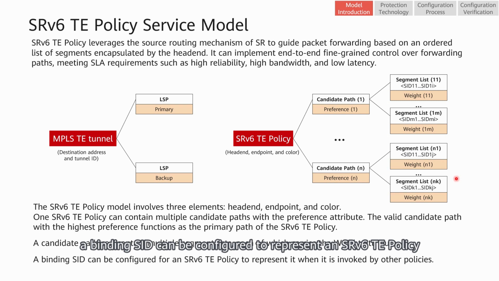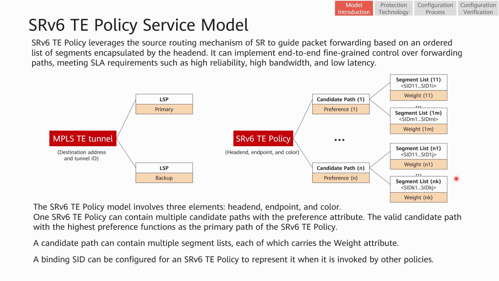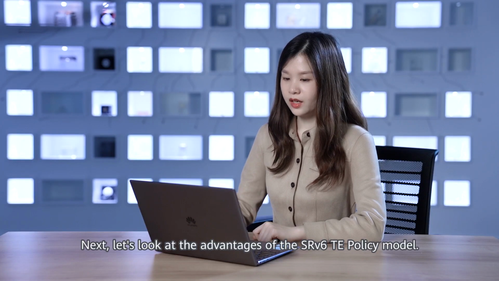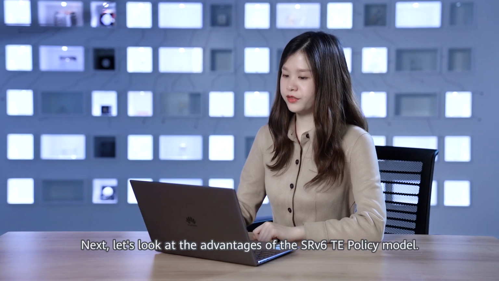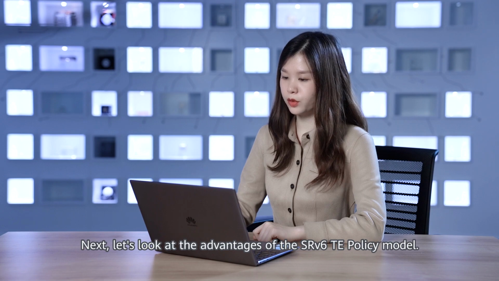In addition, a binding segment can be configured to represent an SRv6 TE policy when the policy is invoked by other policies. Binding segments can be combined with common End and End.X segments to form new SRv6 TE policies. They are commonly used in inter-AS scenarios. Next, let's look at the advantages of the SRv6 TE policy model.